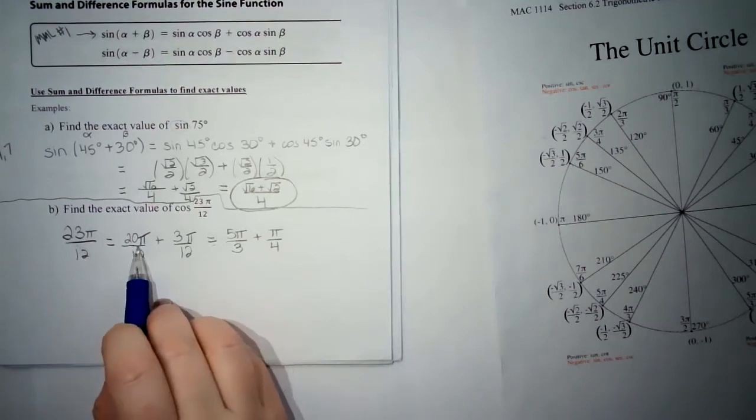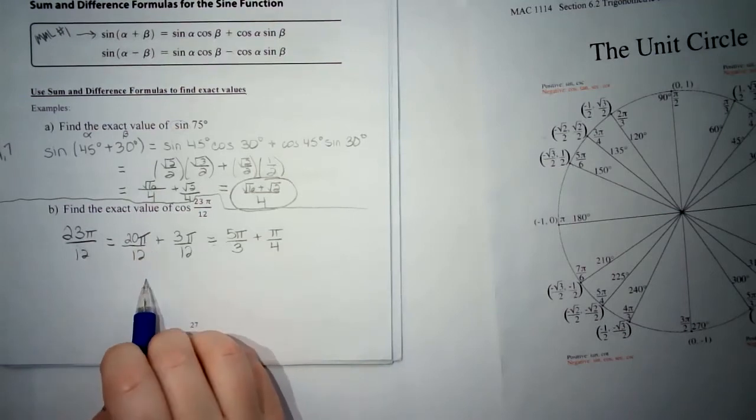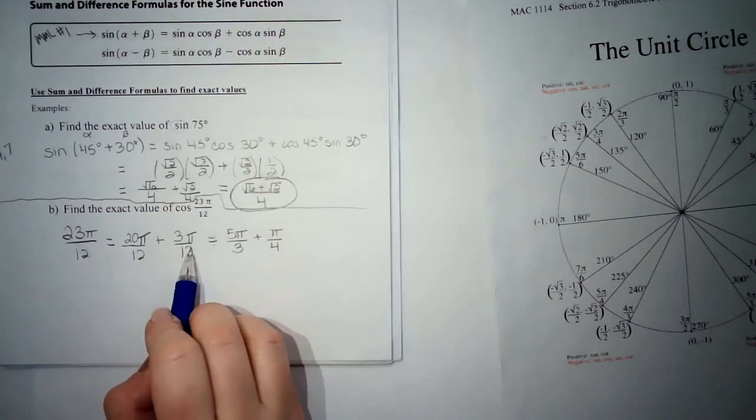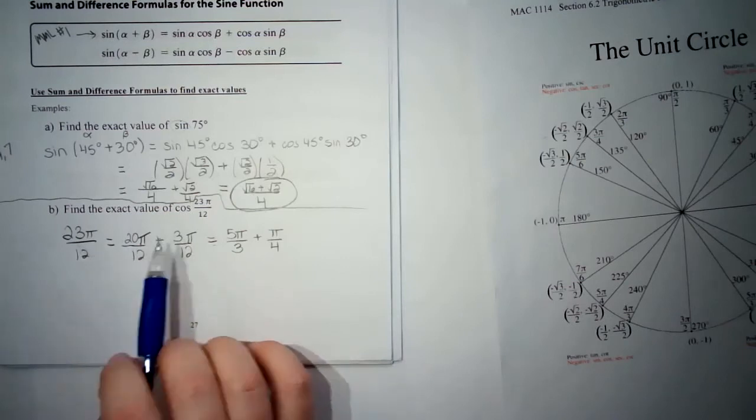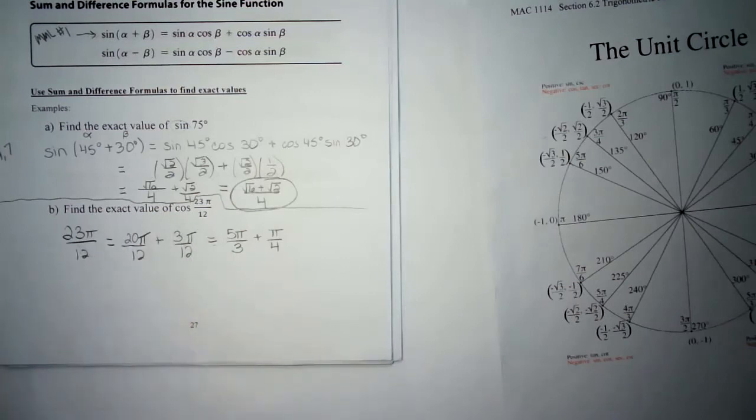Now, what if I had picked 19 pi over 12 plus 4 pi over 12? Well, 4 pi over 12 is great because that's pi over 3. What am I going to do with 19 pi over 12? Nothing, right? He's not on the unit circle. So that's a bad choice. You just have to be careful. You have to choose two numbers that add together or subtract, but still reduce down to something on the unit circle, something that will divide into whatever that denominator is.